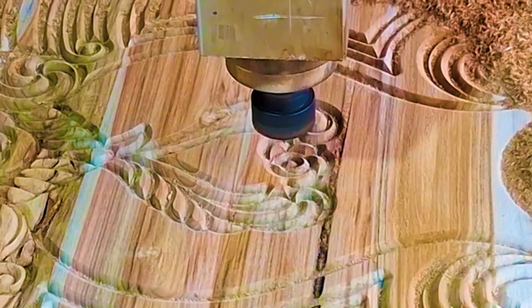Now it's time to change tools. First, we are using the flat end mill. This tool is mainly used to smooth the surface or clean the background. The operator is changing the tool manually, and now we see the tool being clamped tightly in the spindle. Now in the software, we are setting the spindle speed about 16,000 RPM and the feed rate to 600 millimeters per minute. After checking all the settings, the machine's start button will be pressed.